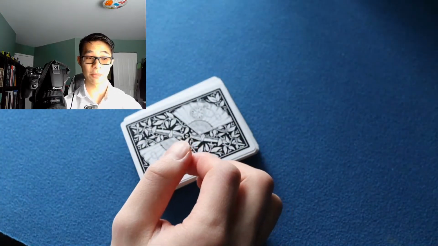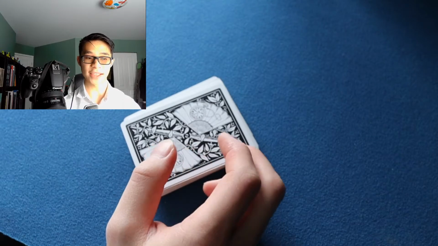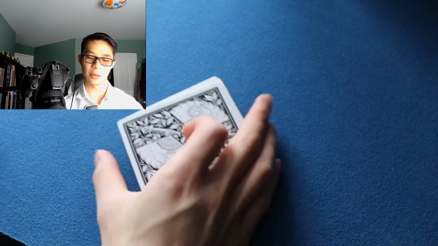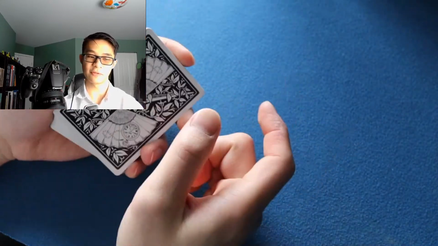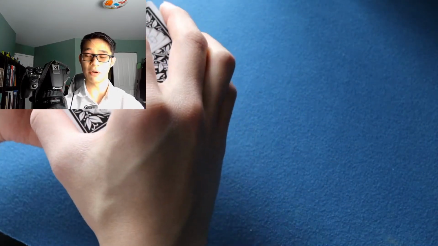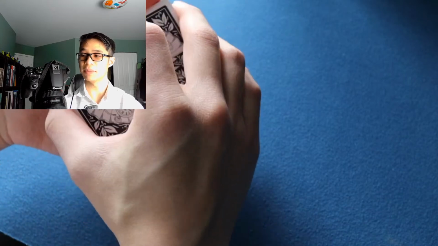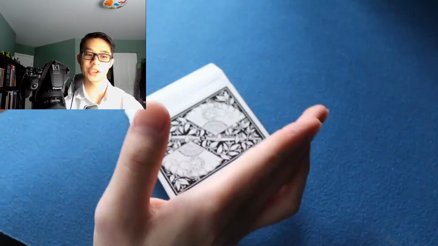But the second problem that I have with the Herrmann pass, or whatever you want to call it, is that there is tension, and that applies to every move, but because you need both hands, there is basically an excessive amount of tension.